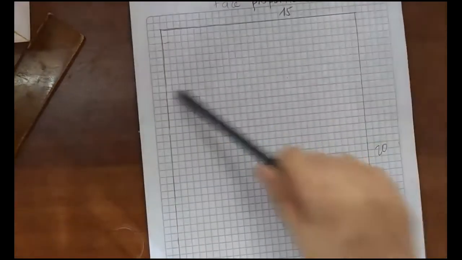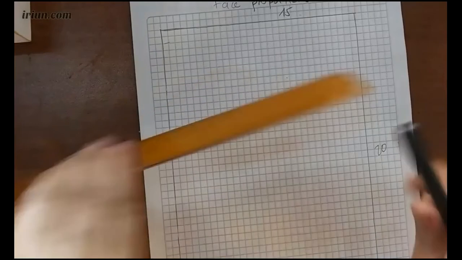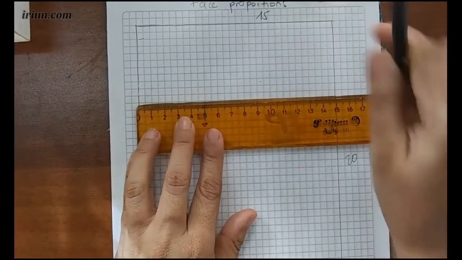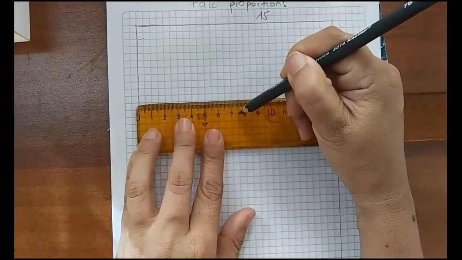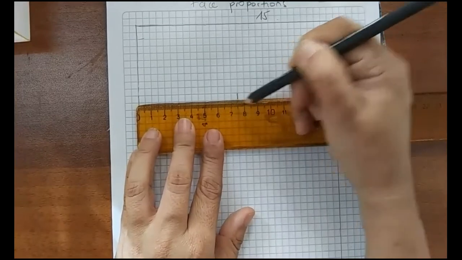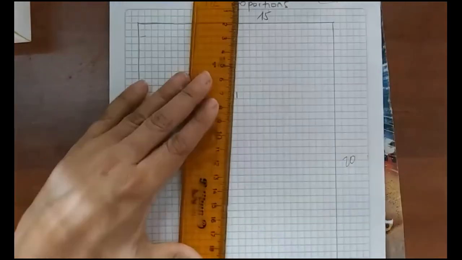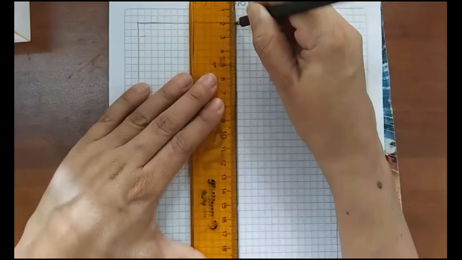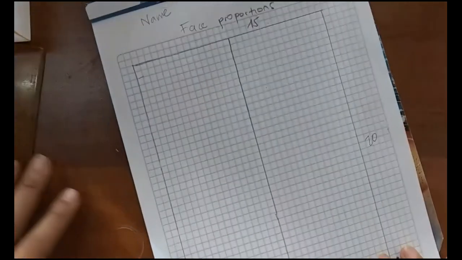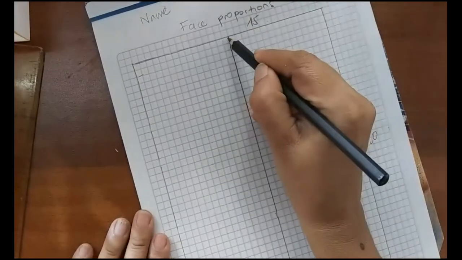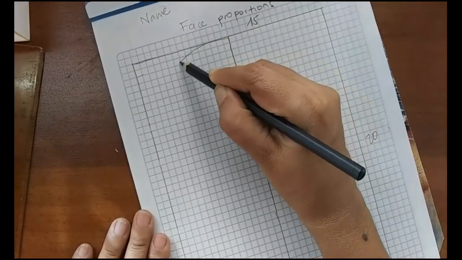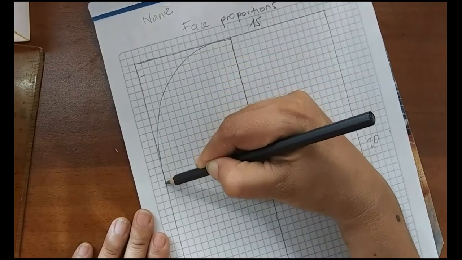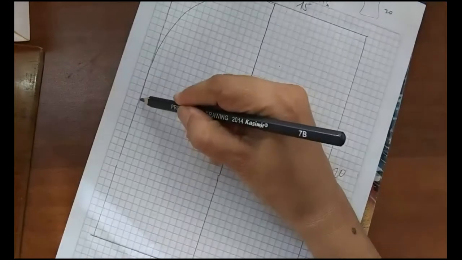So first we're going to find the middle of this. The middle of 15 is 7.5. So I go 7.5 and mark, and we have this middle. This is important because it's symmetric. And we are going to draw this edge. So we are going to go this way, a line here, all this way.